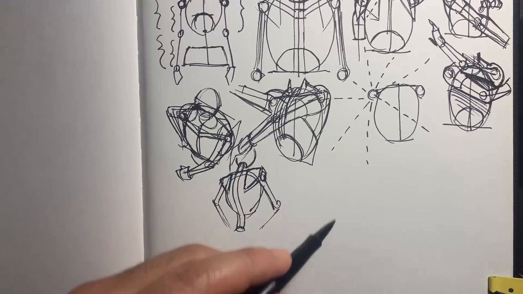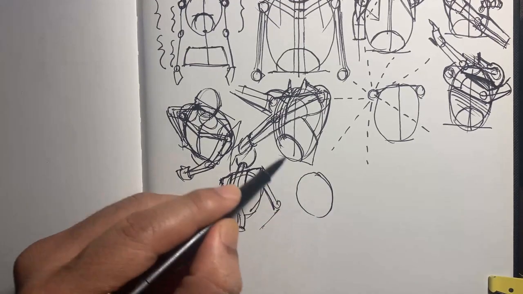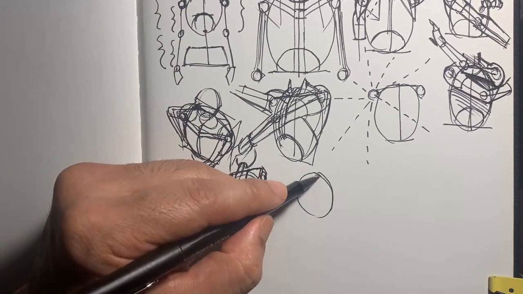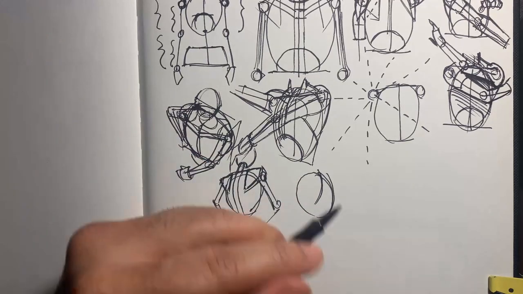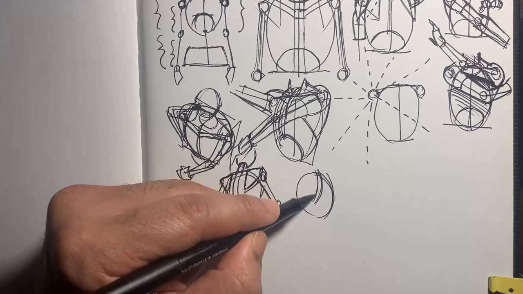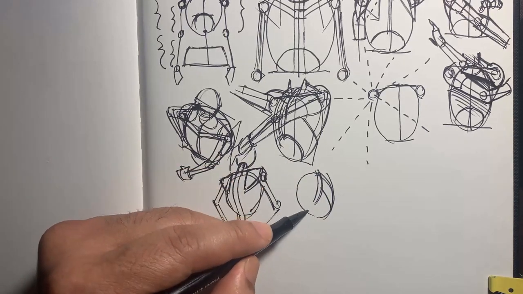And if you start to tilt it, again, we'll just use a sphere for the rib cage. So it might be good to start the figure like this if you know, for example, that this is the focal point.